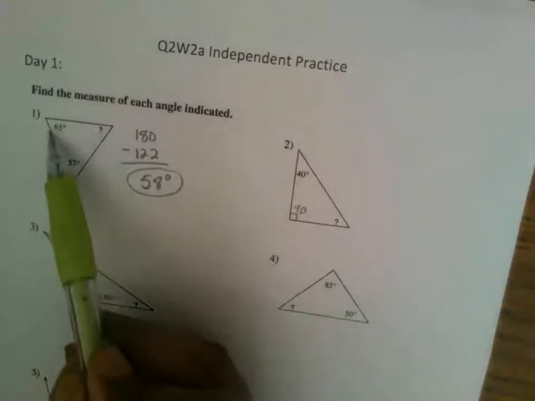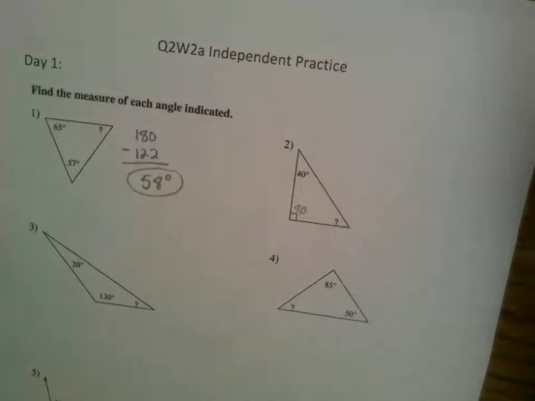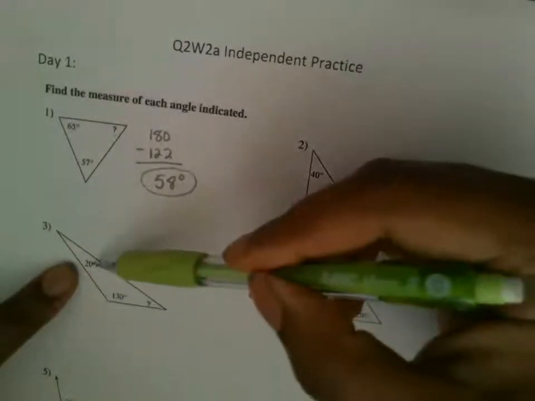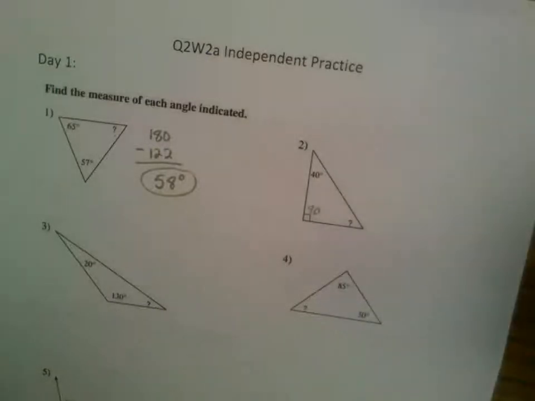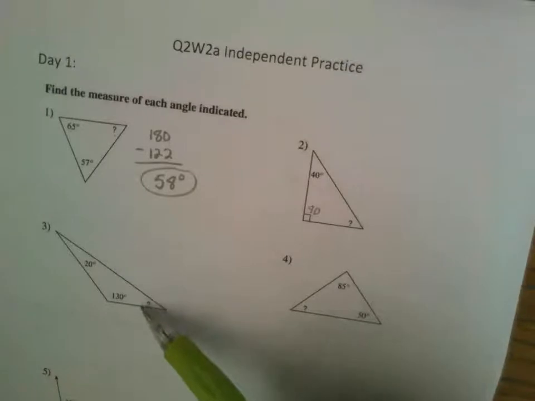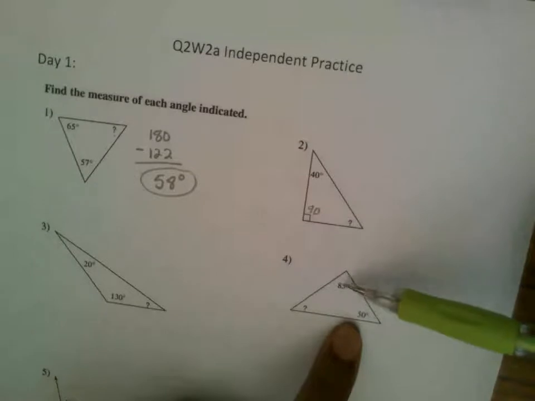So you're going to do the same thing that we did over here. You're going to add these two together and subtract that sum from 180 like we did here. And that's going to be the answer for this one. You're going to do the same thing here. Add these two together. Take that sum like we did here with the sum and subtract it from 180 to get this angle measurement. And you're going to do the same thing here. Add these two together. Take this sum and subtract it from 180. And that answer is going to be the measurement of this angle.